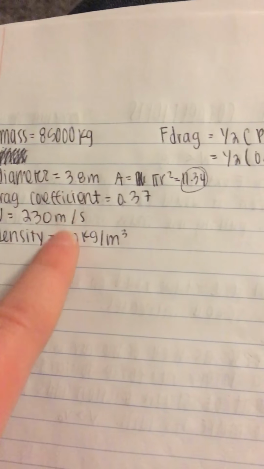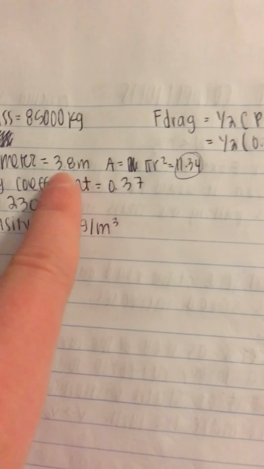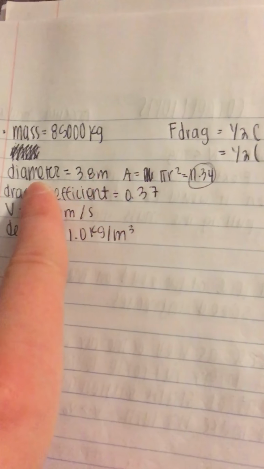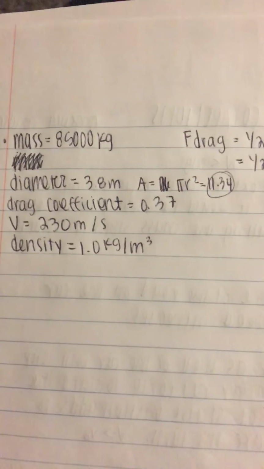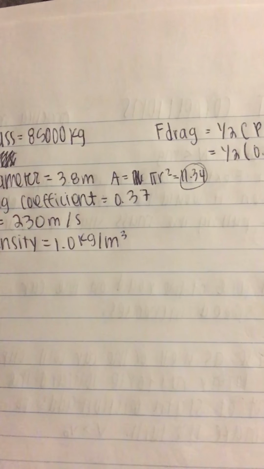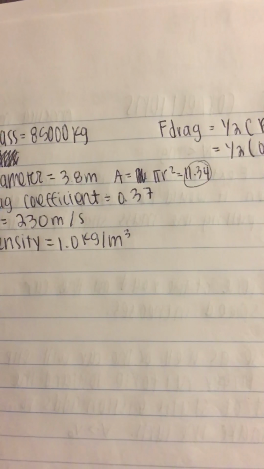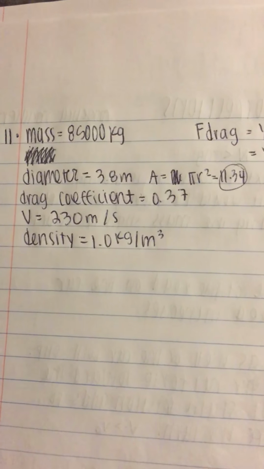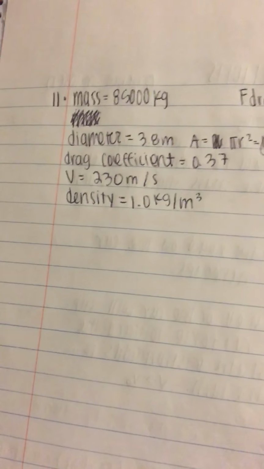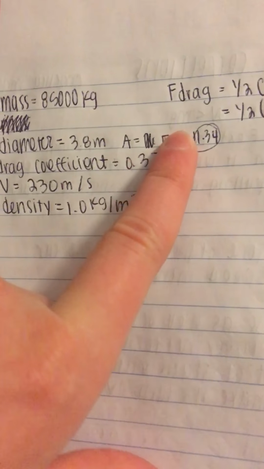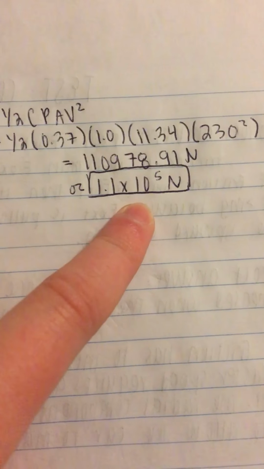So we plugged in everything that we knew, and I calculated the area because it gave us the diameter, and it said that it was a cylinder. You're only supposed to base the area on the front of the object, because that's the only part that's going to put up air resistance and drag. So we just did the circle, which would be the front of the fuselage, and that was pi r squared, and by doing that we got 11.34. So I plugged all of that in, and I got 1.1 times 10 to the 5th newtons.